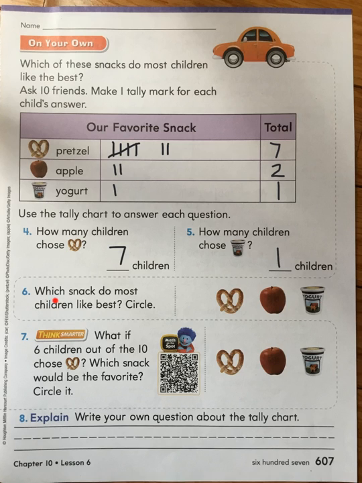Now, number 6, which snack do most children like best? Well, which one got the most votes? Which one has the most tally marks? It would be pretzel. So we're going to circle the pretzel.